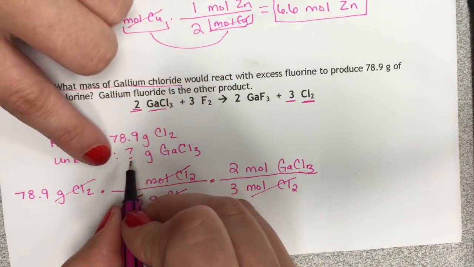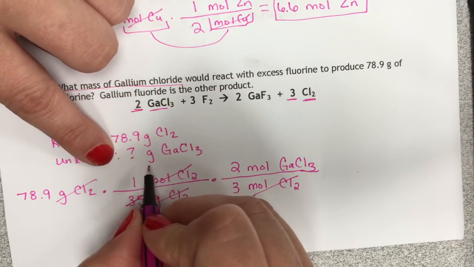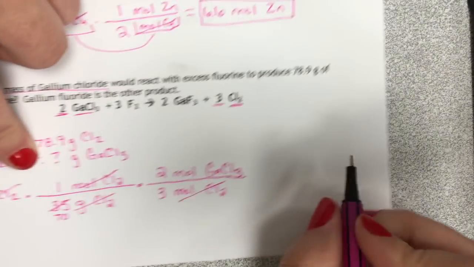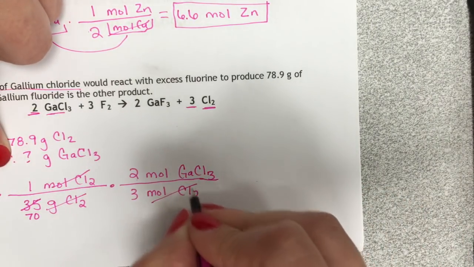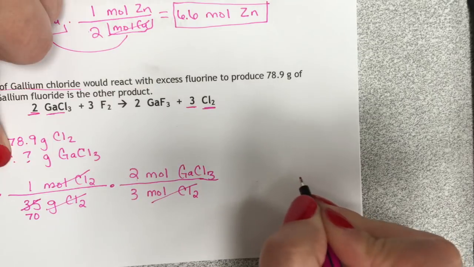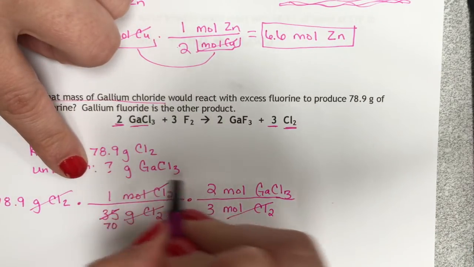Is the question asking for moles of gallium chloride? No, it's asking for grams of gallium chloride. So now that we've converted to moles so we can do our mole to mole ratio, we need to convert it back to grams, just because that's what the question's asking for.